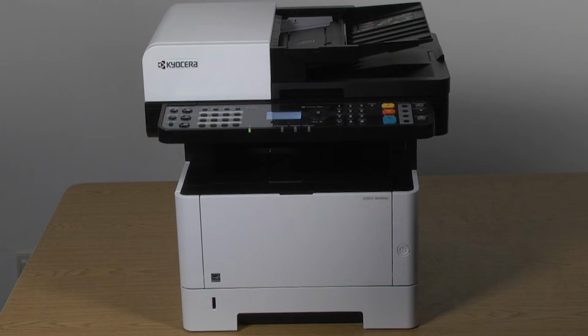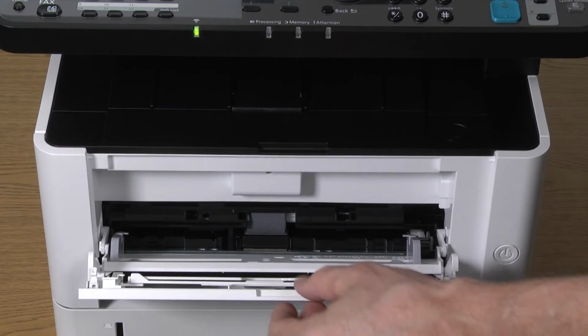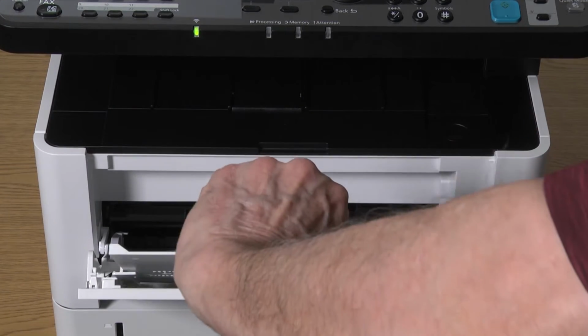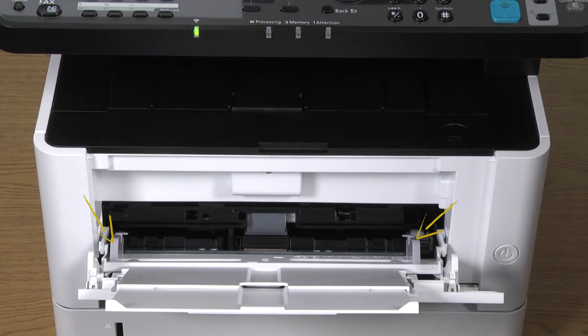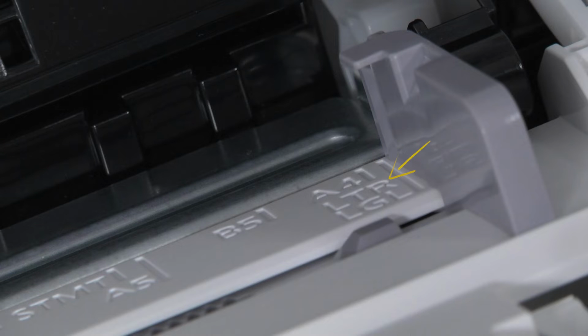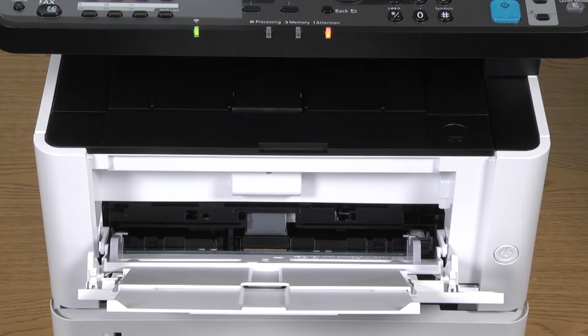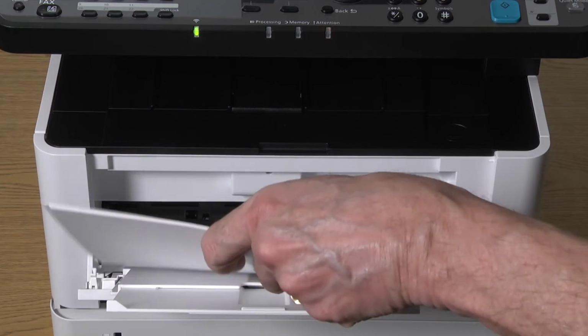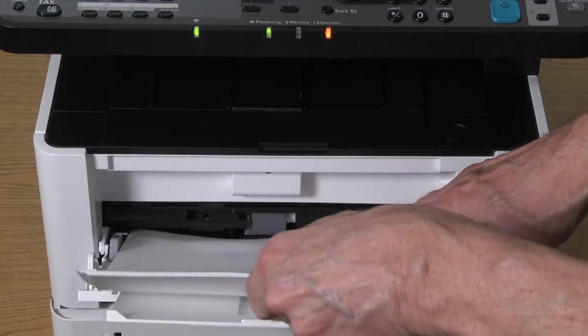Open the MP tray by pulling down on this latch. Slide the top tray out. You can adjust the paper size by sliding the paper width guides to the paper sizes inscribed in the tray. Insert the paper side up along the paper width guides until it stops.